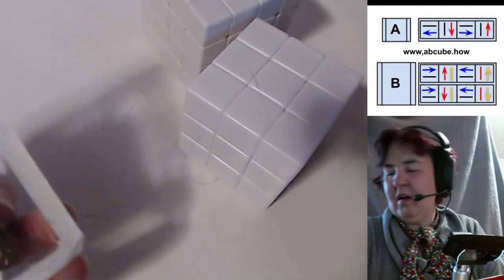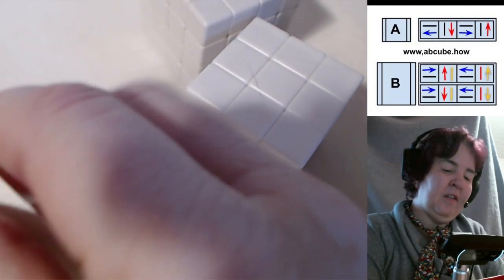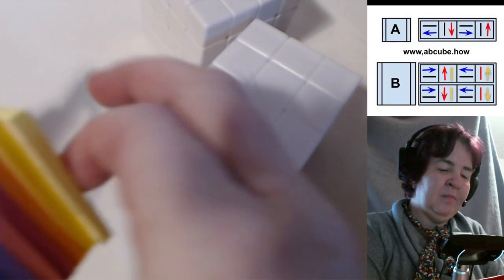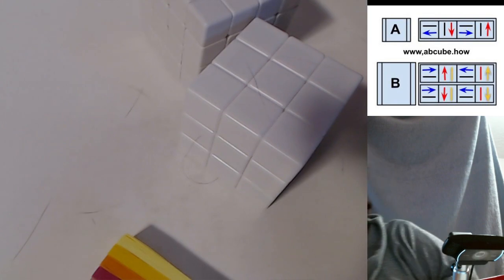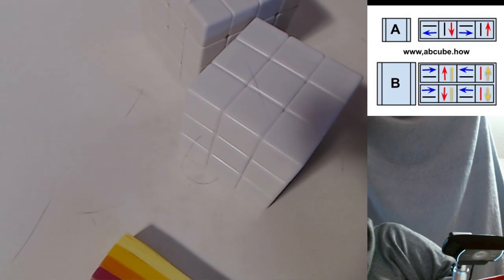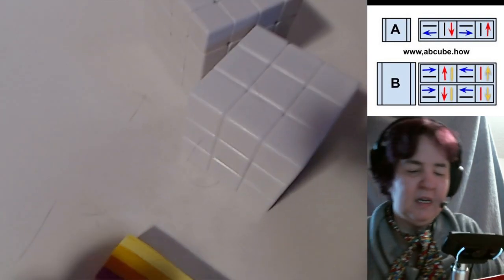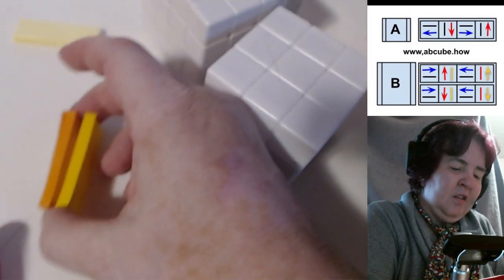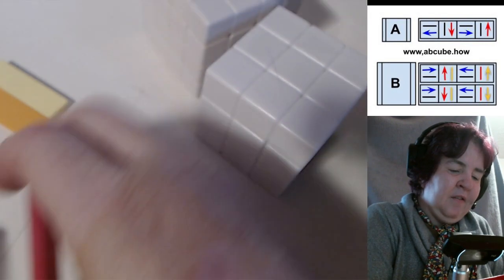Being rainbow, they're almost the color of the cube. I mean, not all of the colors of the cube, but I can take my yellow. I can take that one. Hi, kitty. What you doing? Okay, so I have yellow. I have orange. I have yellow and red.